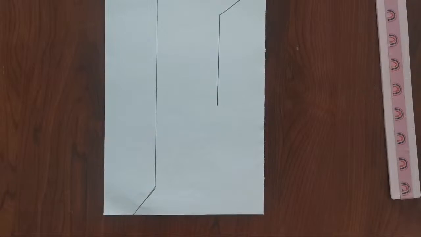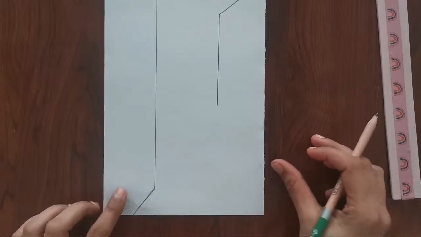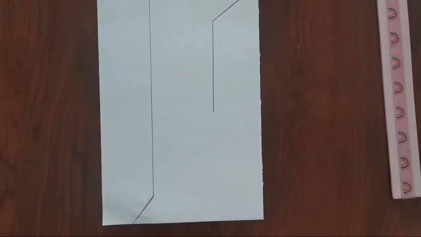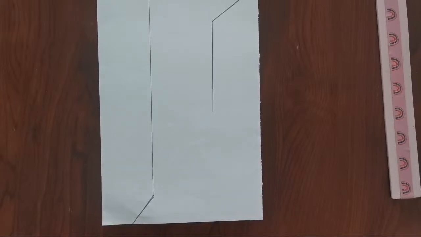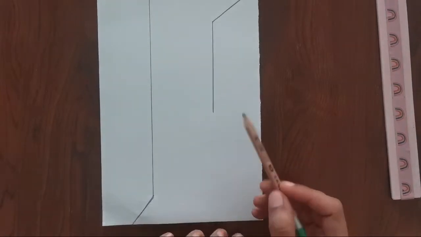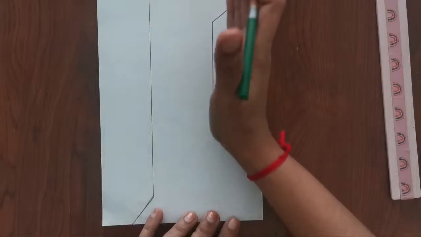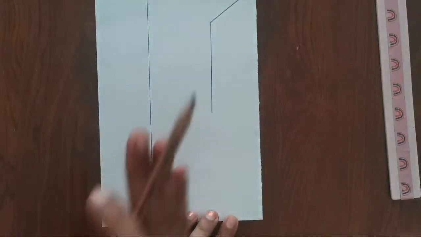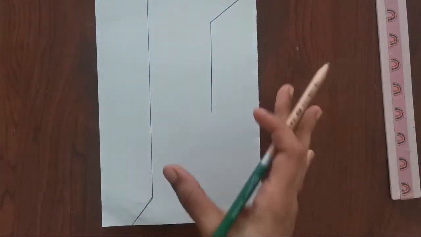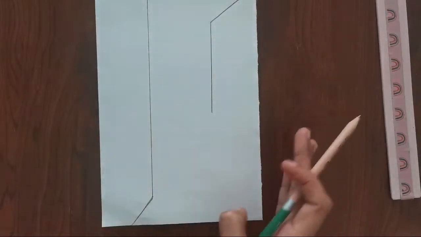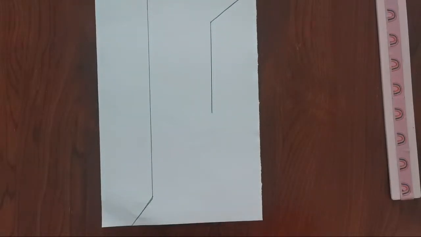All right, dears, I hope you have done till this much. So next step. We will do the detailings later. Initially, we will just sketch the buildings, and then it will be easy for you for the detailing. Then you will also get an idea what we are trying to do.